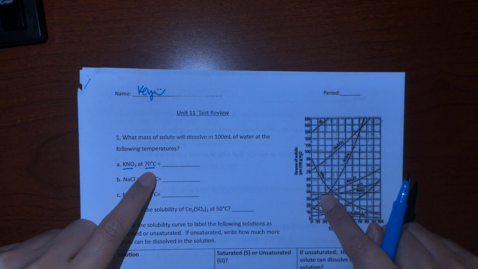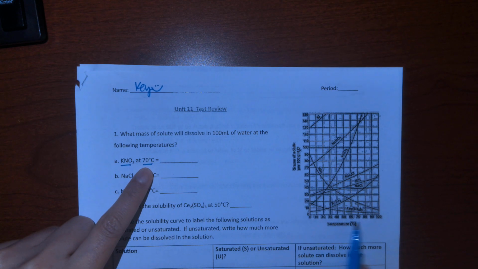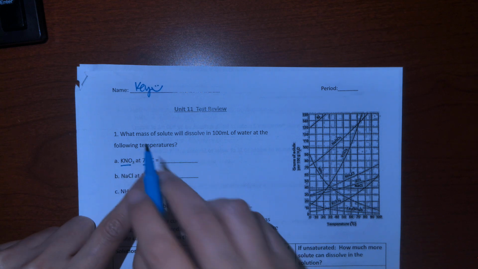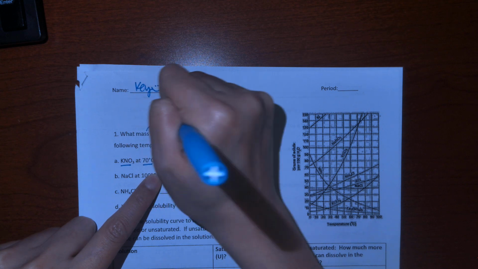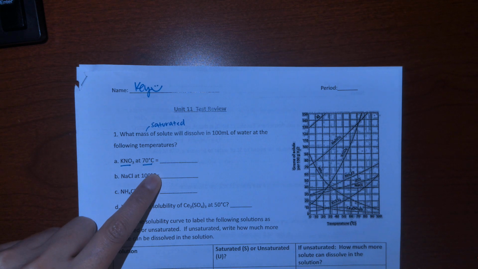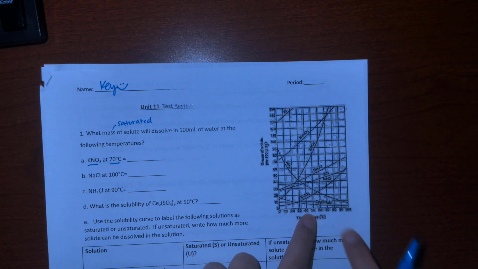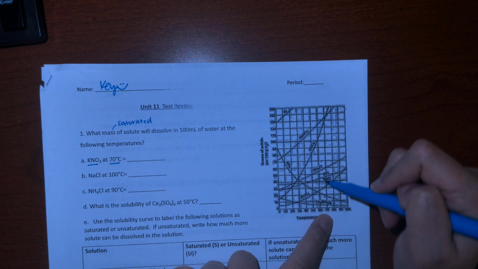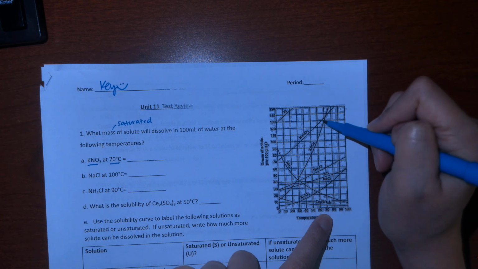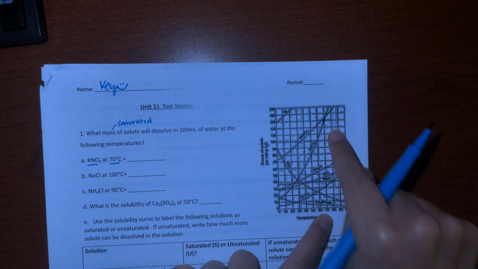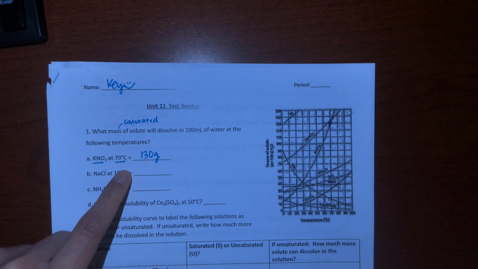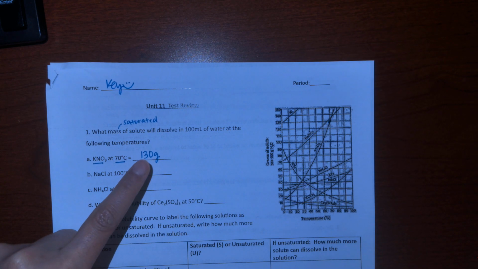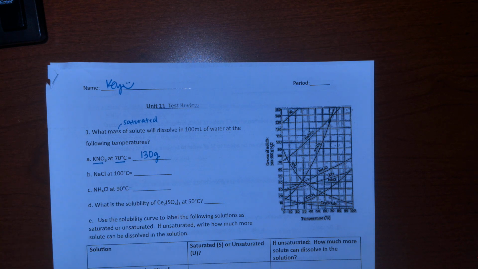And whenever it only gives you the temperature, you just find the temperature and then go up to the line. Whenever it says what mass of solute, it's basically asking when is it saturated. And remember, saturated is when it's on the line. So I find KNO3, I find 70 degrees, go all the way up to the line of KNO3, which is roughly 130 grams. So basically it's saying at this temperature I can add 130 grams of KNO3 in 100 milliliters water to be a saturated solution. So that's how you do that.